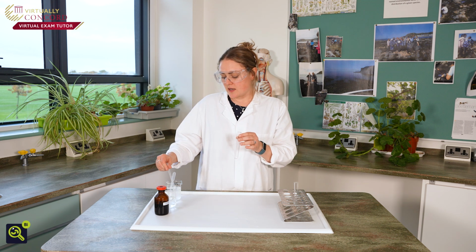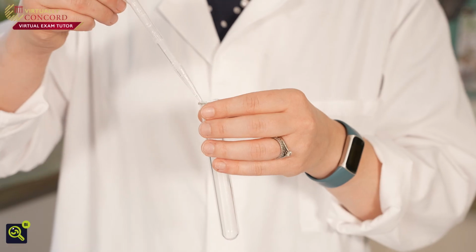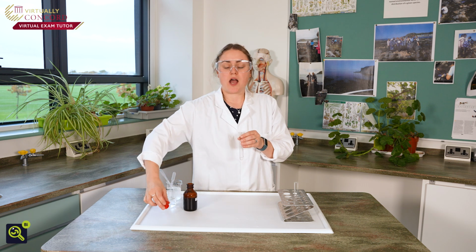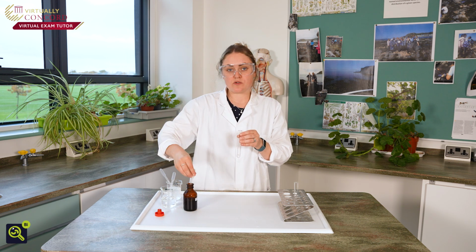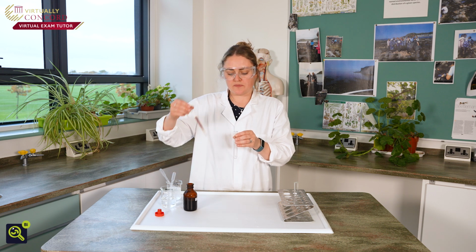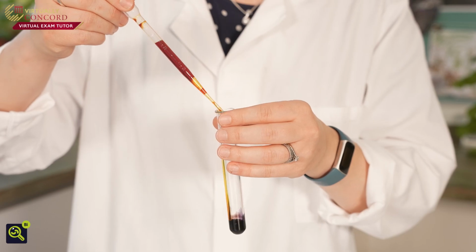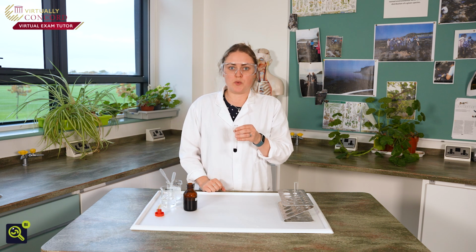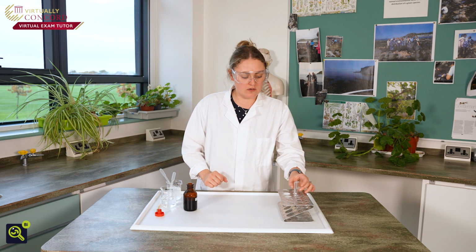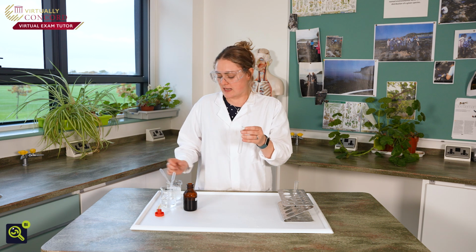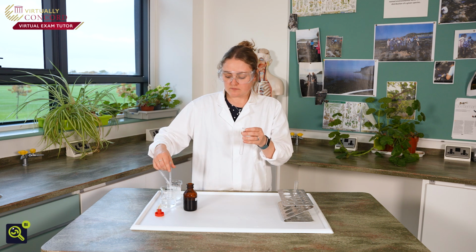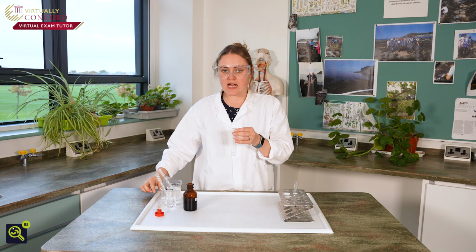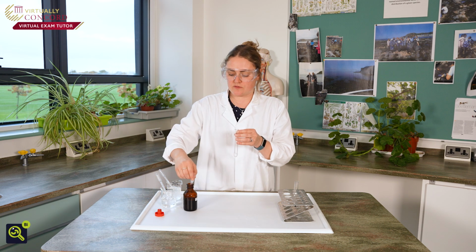We simply take some of our solution, so we're going to start with our starch, we put it into a test tube, and then we add some iodine, because iodine is the chemical that we use to test for whether starch is present. So we just add a few drops, and immediately you can see that the solution has gone blue-black. So let's now have a look at our sucrose. So if we add some sucrose here, this time when we add our iodine, we are hoping for a negative result.